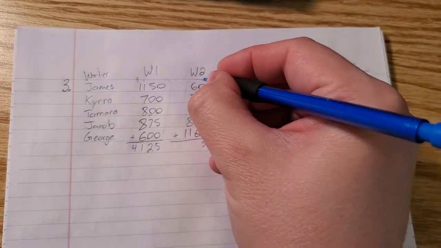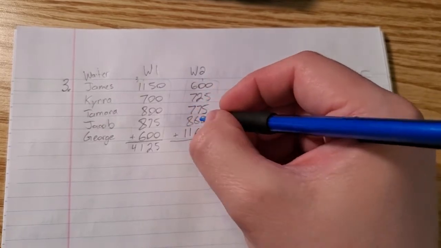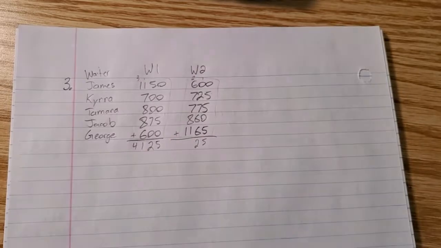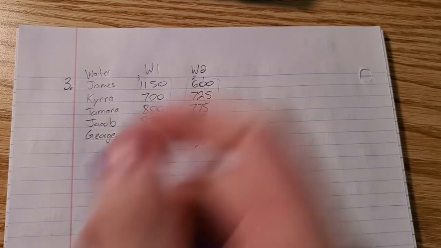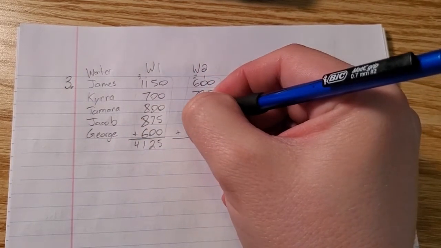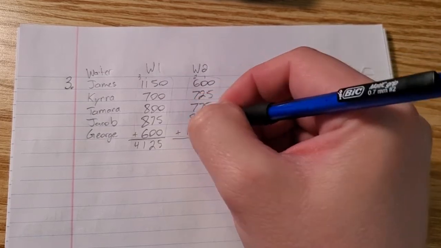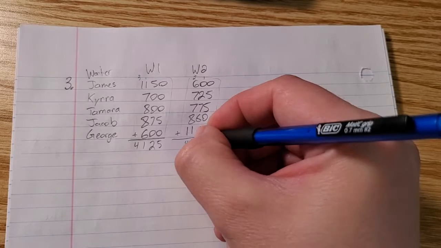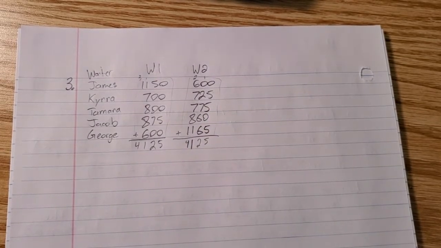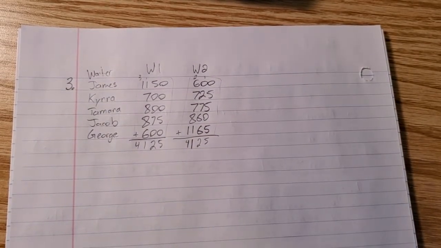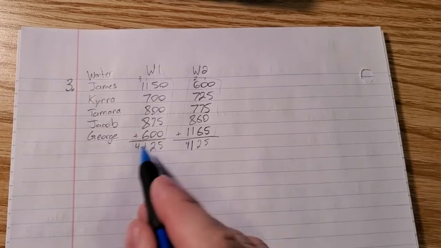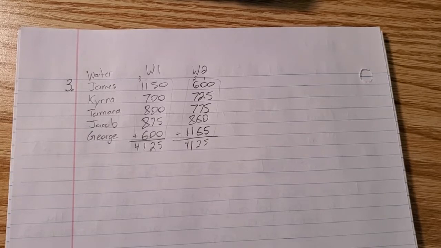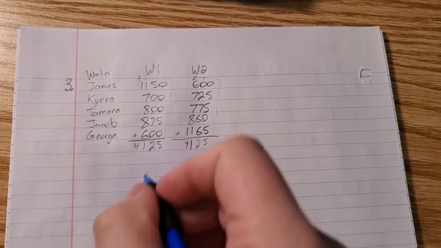While we're at it, let's add up this other one. 15, carry the 1. 1 plus 2 is 3, plus 7 is 10, plus 6 is 22. 2 plus 6 plus 7 is 15, plus 7 plus 8 is another 15, which is 30, plus 11 is 41. Interesting. They got the same amount of money in tips both weeks as a restaurant group of waiters, which means that the mean is going to be the same.